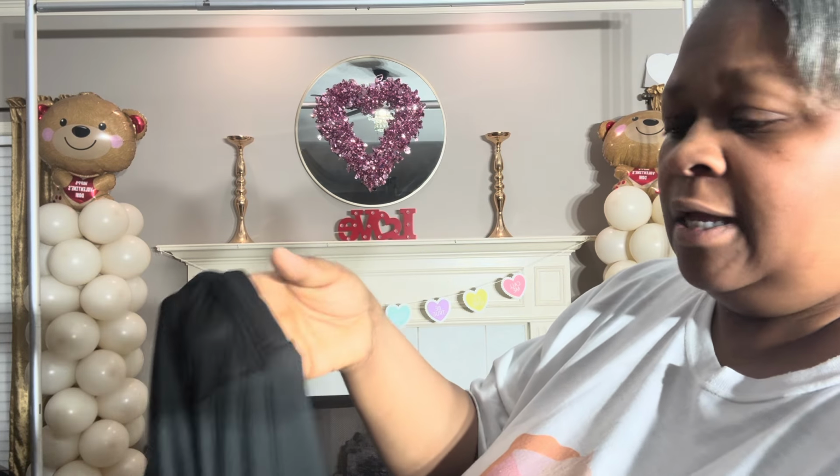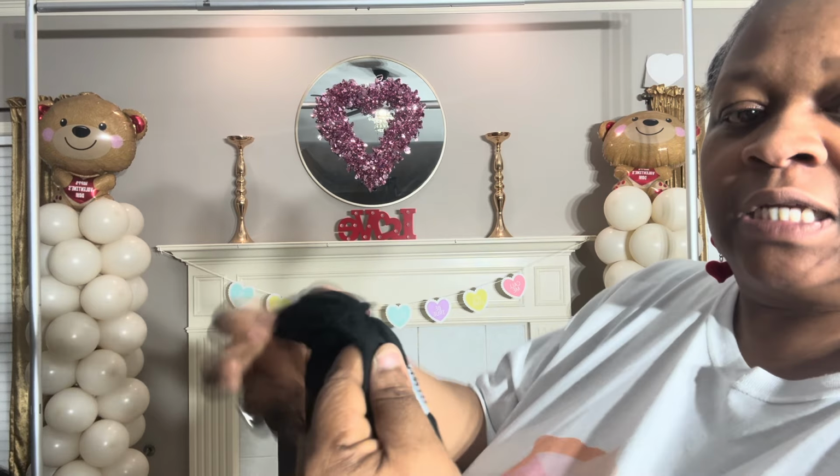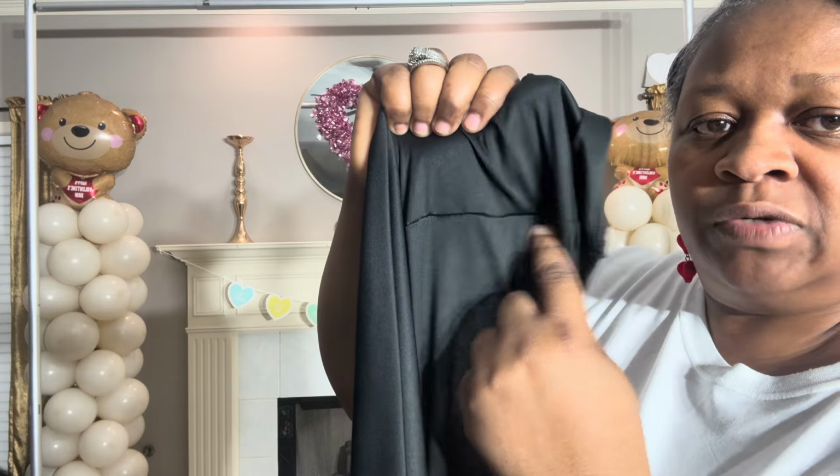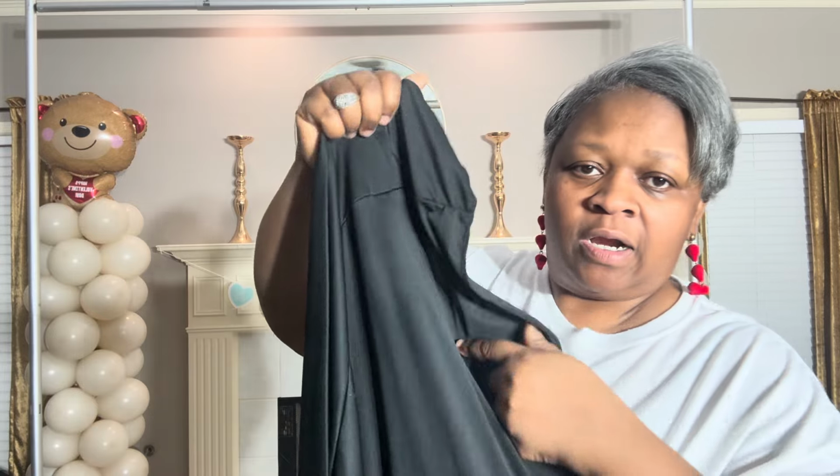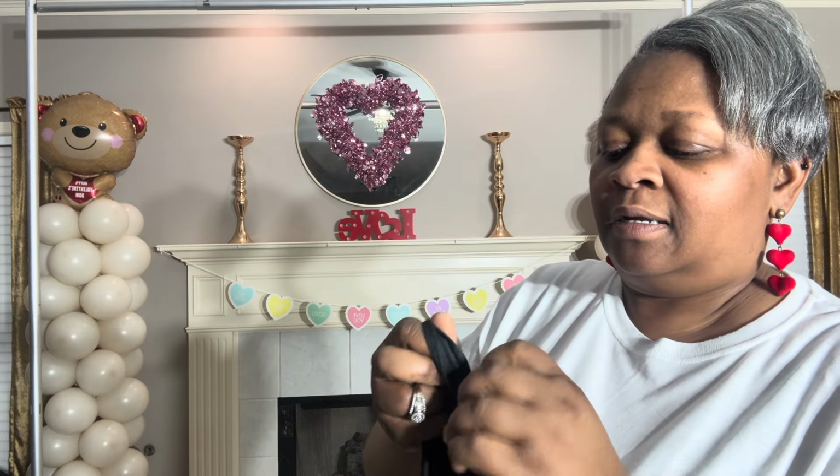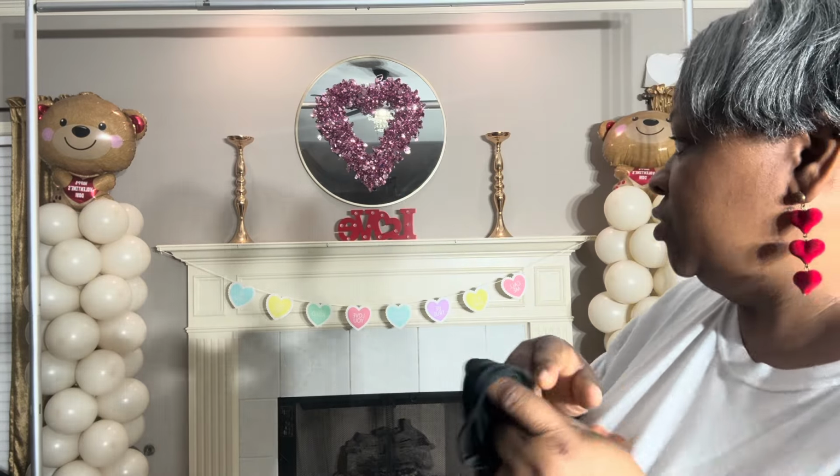Do you see this? This is just a little piece that goes at the top. And you see it's sewn here because this is the bottom part. This is the top part where you will actually take it and put it onto your crossbar. And I'm going to show you how to do that.